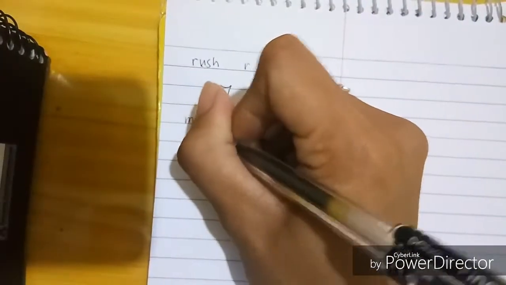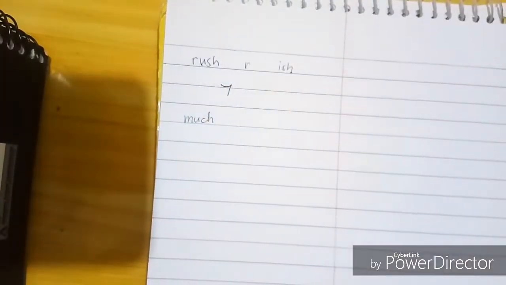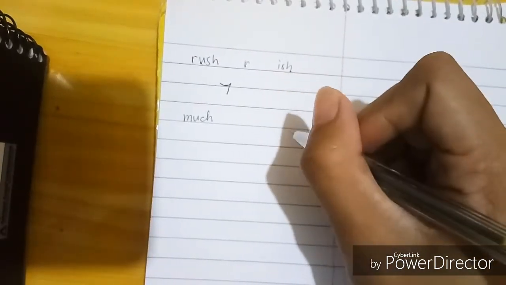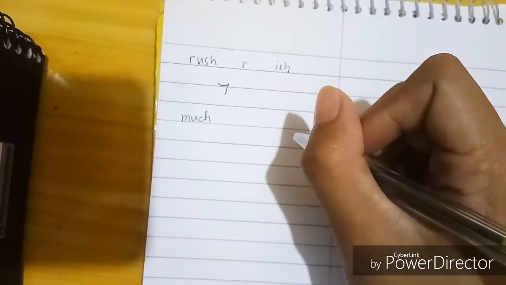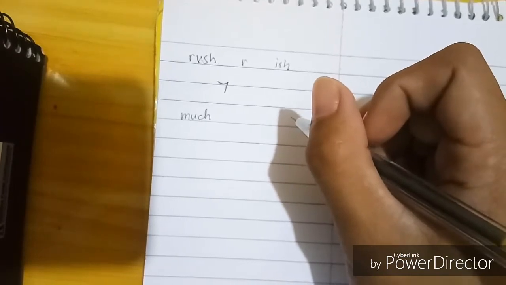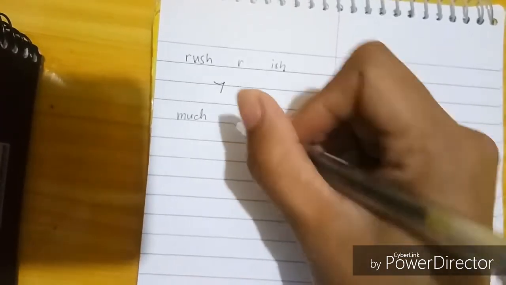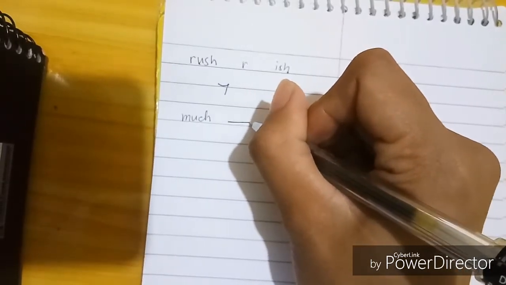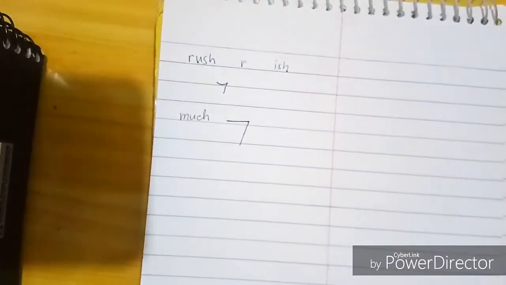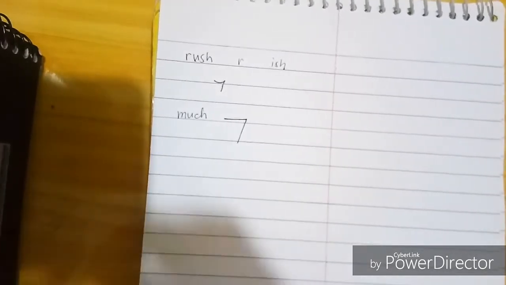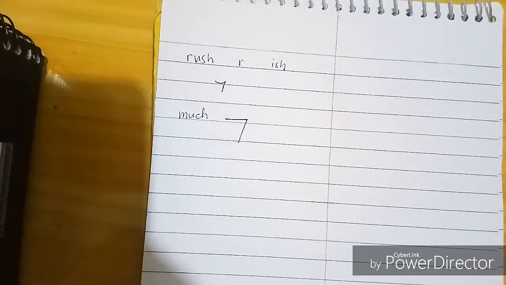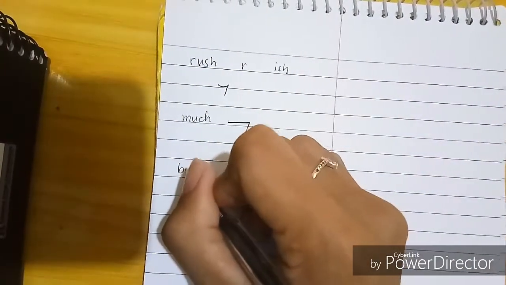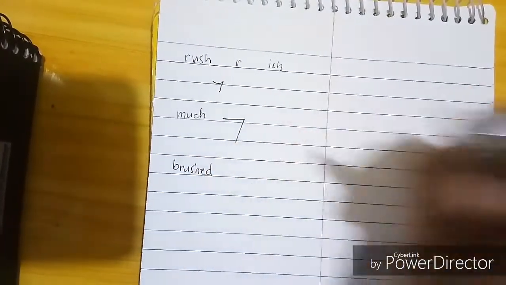Another example is much. It represents the M, the J, and the sound of short U is also omitted. It will be written as another example. The last example is the word brushed.